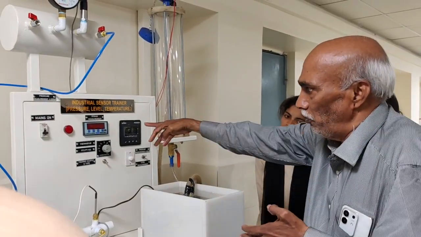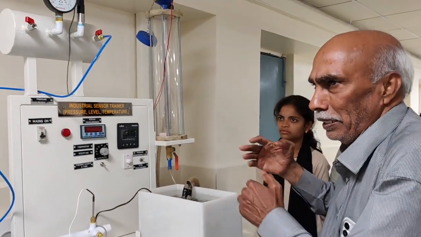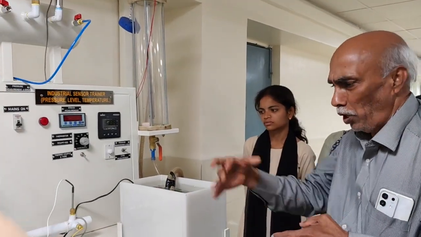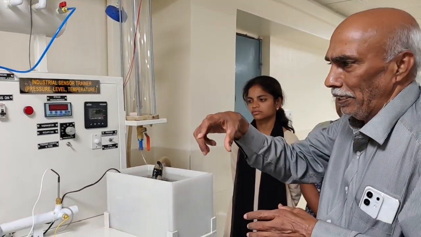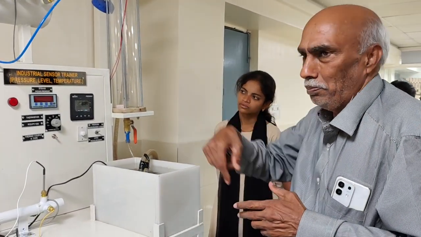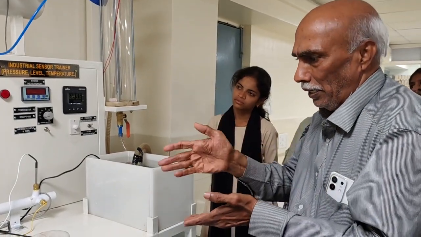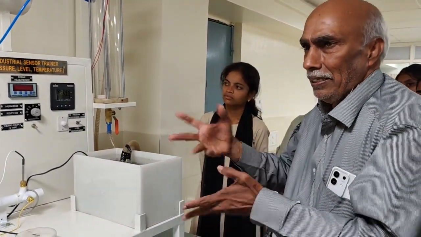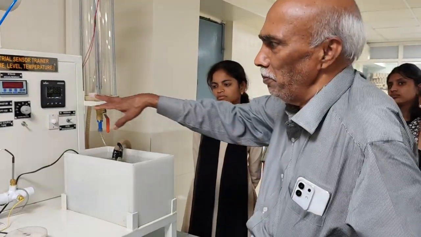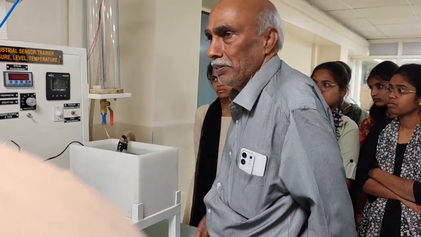It gives the signal from this PID controller. Packaging, automatic packaging, all those things happen. In a bottling unit, automatically, at a particular level, it will cut off the fluid. Once the bottle comes, it will again put the fluid in that. Like that, they are all controlled by these PID controllers.